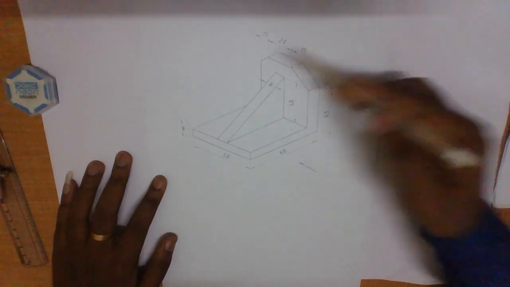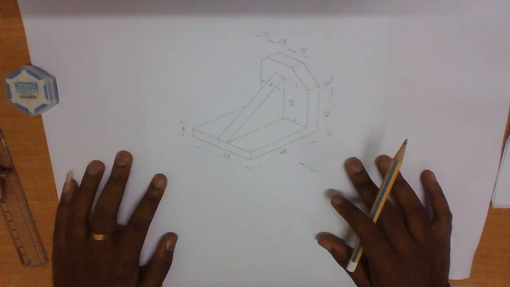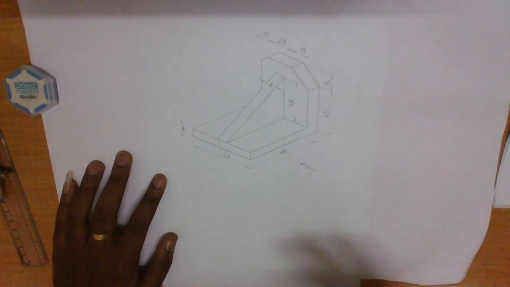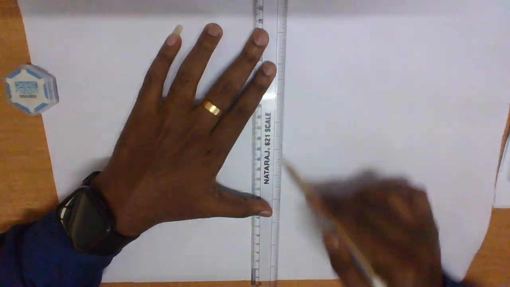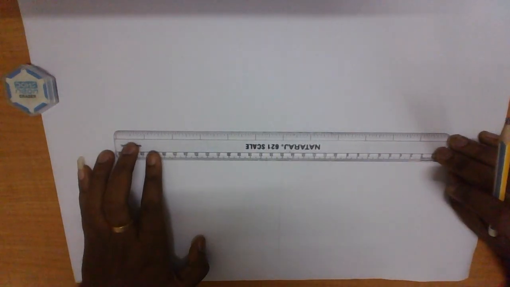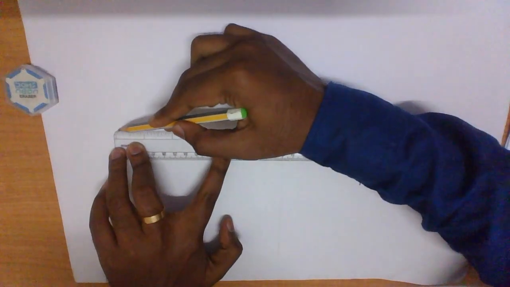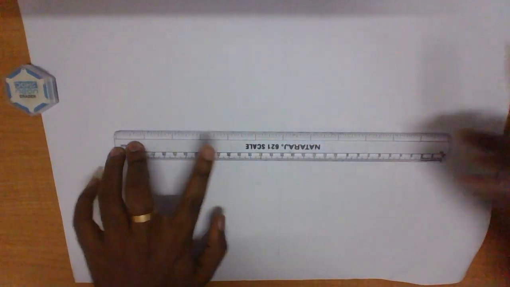Now I will let you know how to convert this isometric drawing into an orthographic drawing. To start off with, initially you just draw an axis point. All these things should be pretty thin. Only your final component should be thick. So I will draw a random thin line and represent this as X, X dash, Y, and Y dash. Now I'm going to draw my drawing inside this.